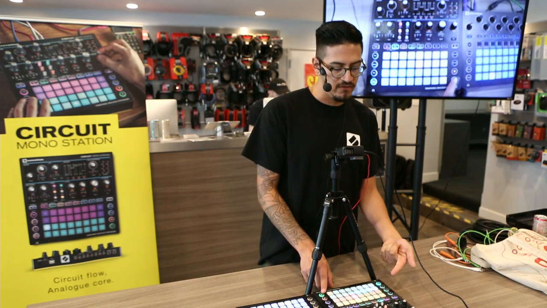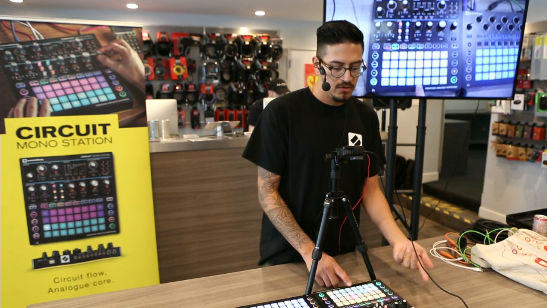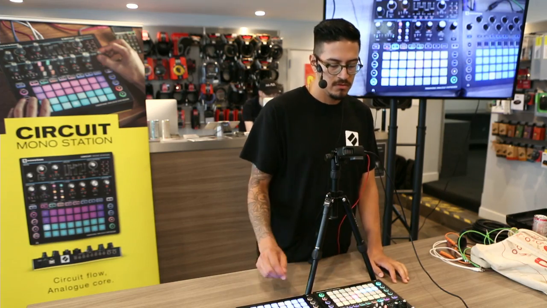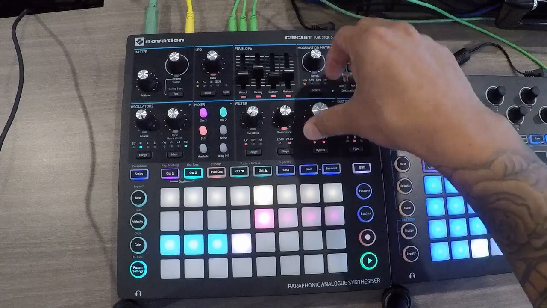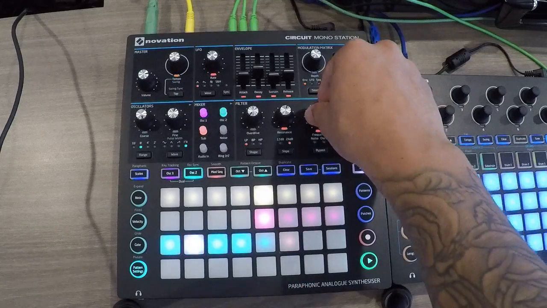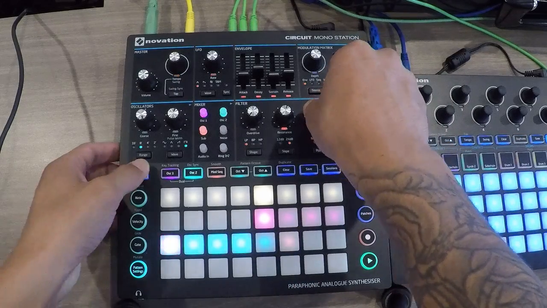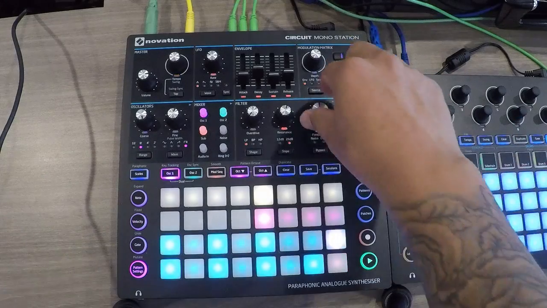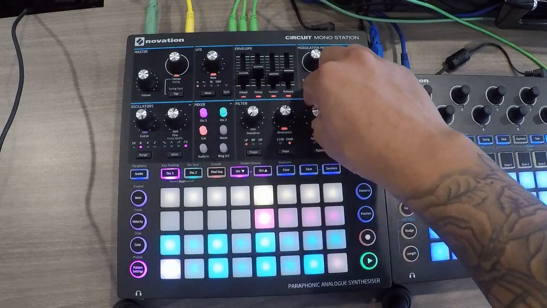So right now we have, I can just say end here. Or maybe I wanted to do 6. All the while, oscillator 1 is still in its 16-step sequence.